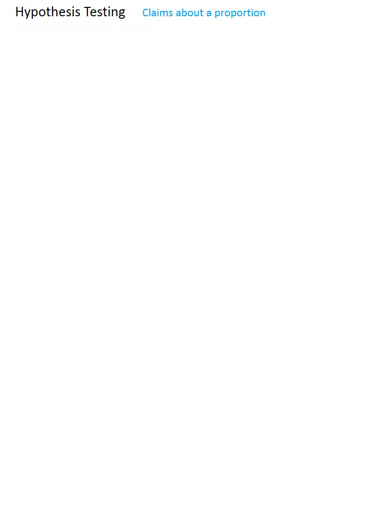Let's look at a second problem. Suppose a recent article showed that 56% of people own stock, and we want to claim that that article is incorrect. So we've read an article, it states 56%, and we want to dispute that article.